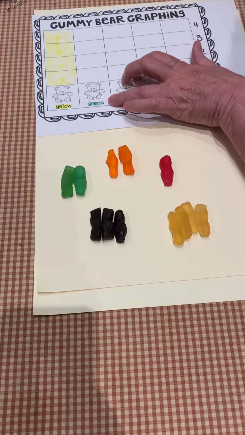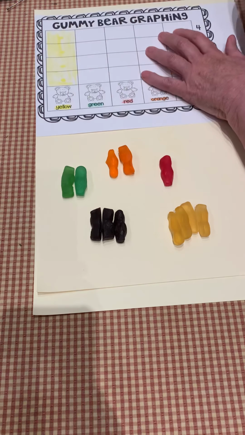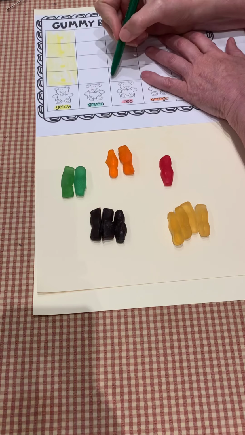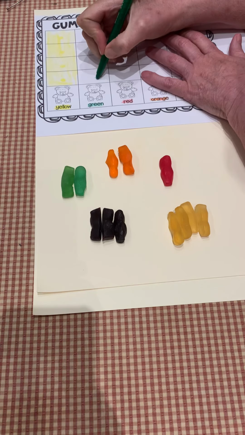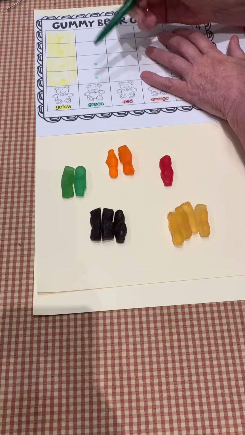The next one is green. Let's count how many there are. 1, 2. So if there are 2 green jelly babies, we need 2 green dots. Do you remember that I said that you must start at the bottom? We're going to make 1, 2, and that's enough because we've only got 2. We can't make 3 there, see?